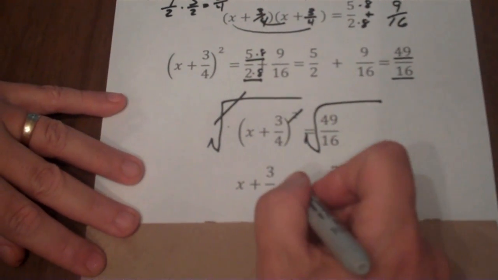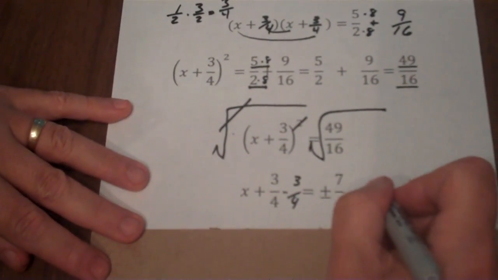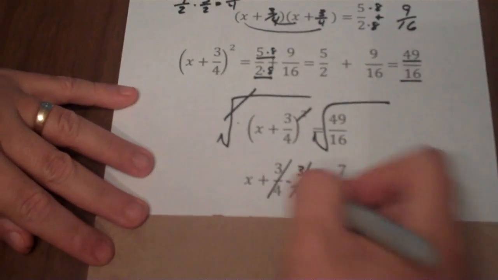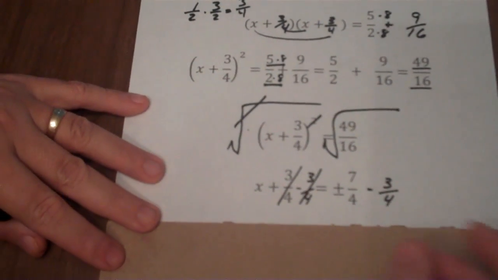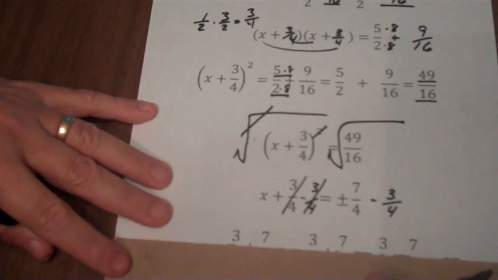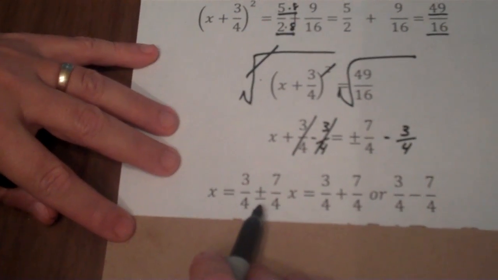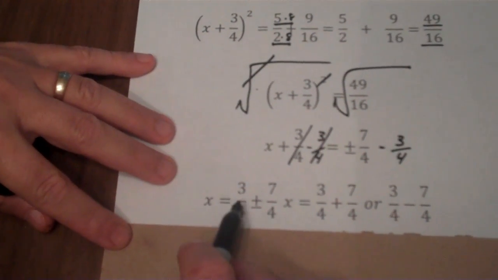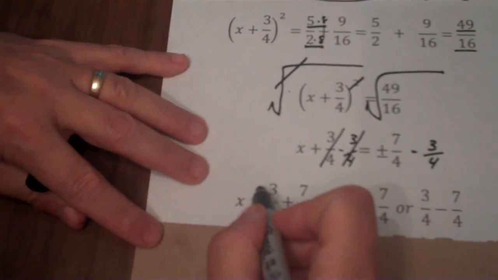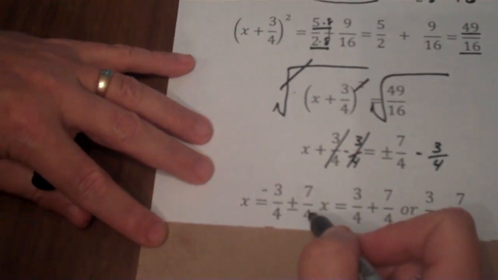My last step now, I simply need to subtract the 3/4 from both sides of the equation. On the left, that will cancel. And on the right, I basically have my answer, but I'm going to write it in a slightly different form. I have x on the left. On the right, I have negative 3/4 plus or minus 7 over 4.